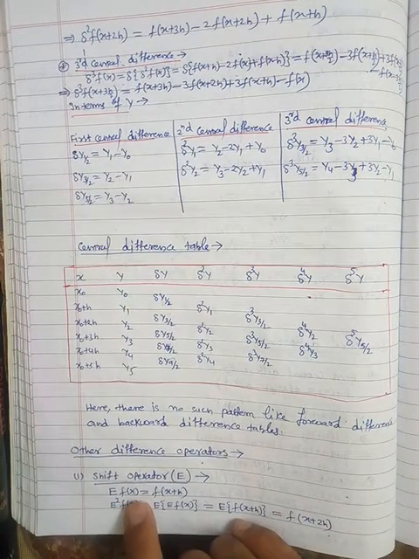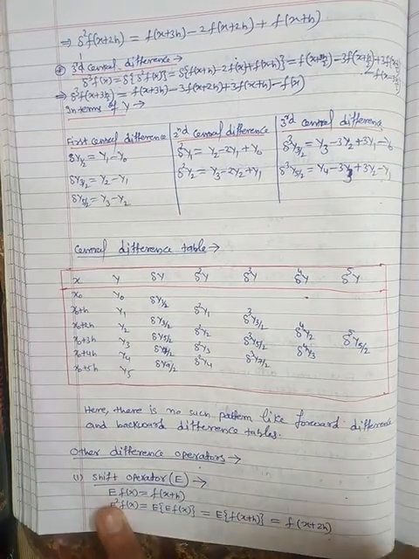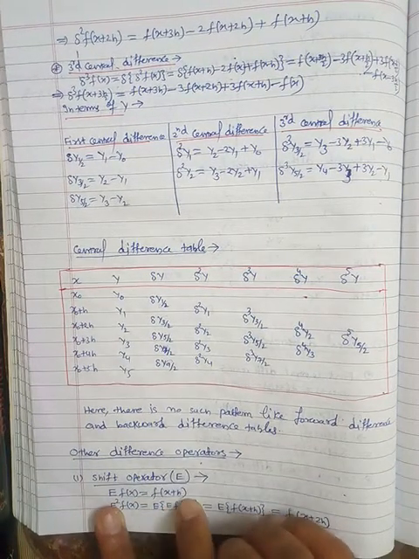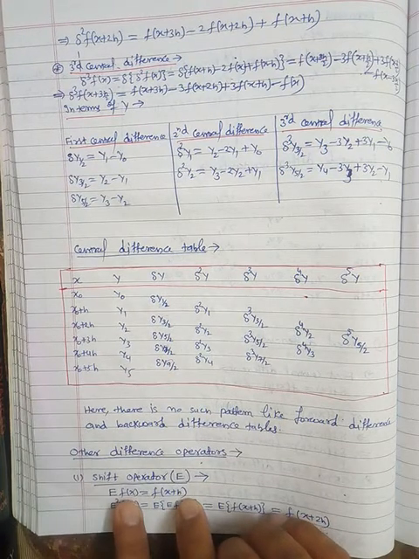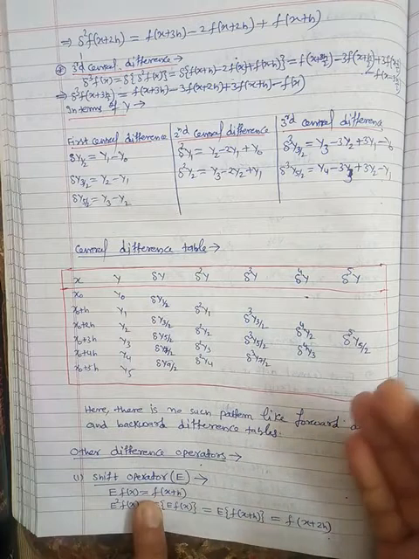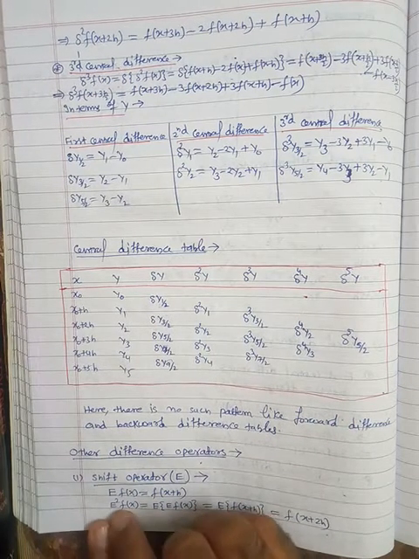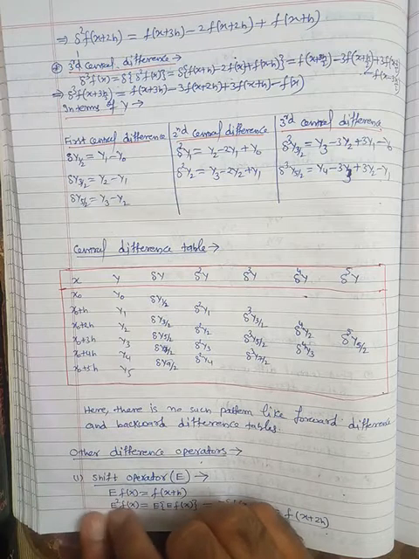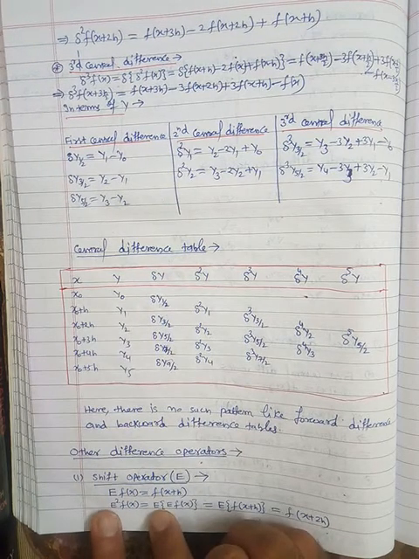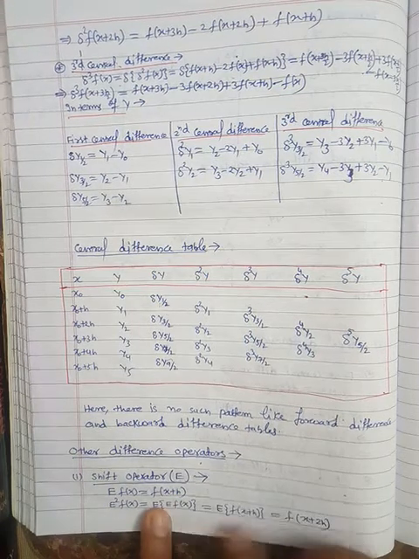So E of f of x is nothing but, suppose the shift distance is h, f of x plus h. So E of f of x is nothing but the value of f shifted by the distance h, so f at x plus h. If you again apply this, that means twice shifted. So E squared f of x can be rewritten as E of E f of x, but E of f of x is nothing but f of x plus h.